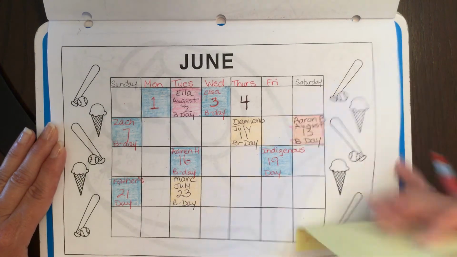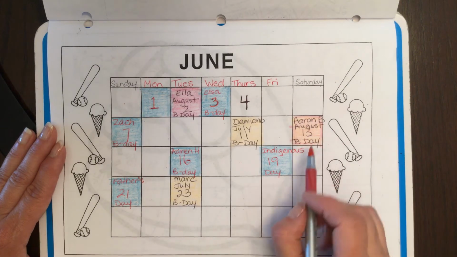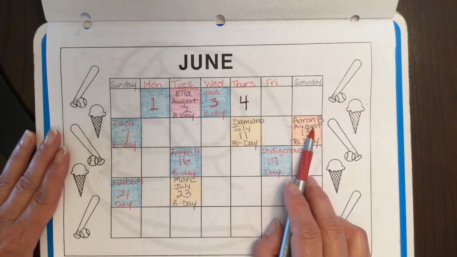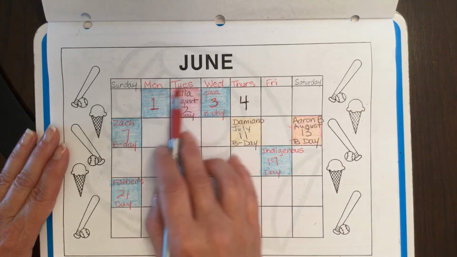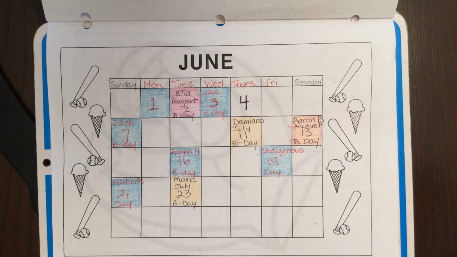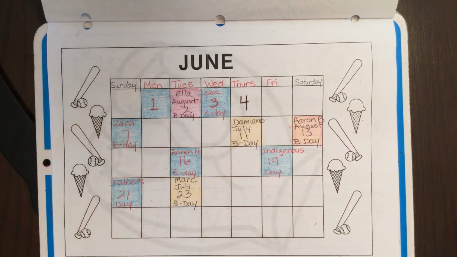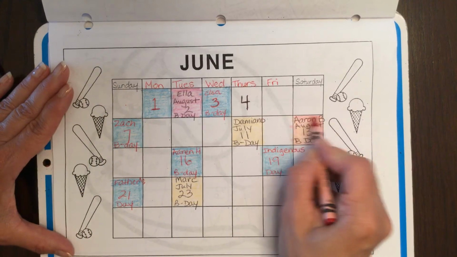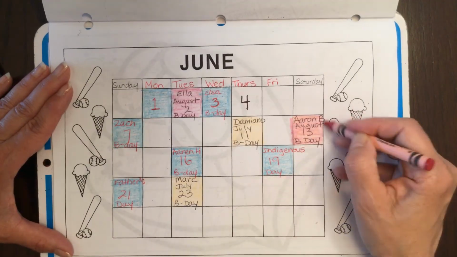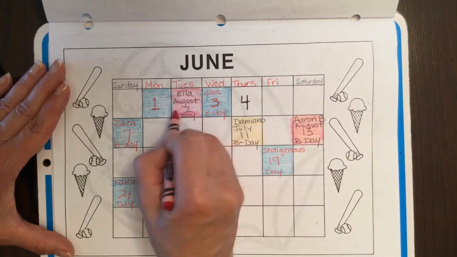And then we have one more birthday to look at, and it's a birthday in August. First, Ella's birthday is in August. Remember, I tried to do those August days in red, and I see it doesn't look very red, so let me just go back over. Ooh, not with that color. You know when you grab a crayon and it's not the right crayon? I'm mixing my orange color up with my red color, so we'll just make Aaron's color a little redder.